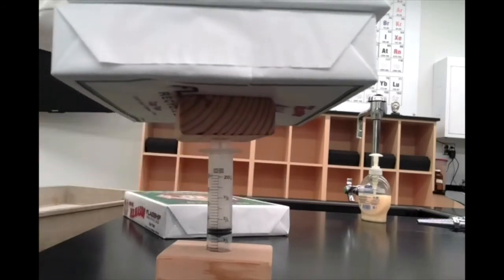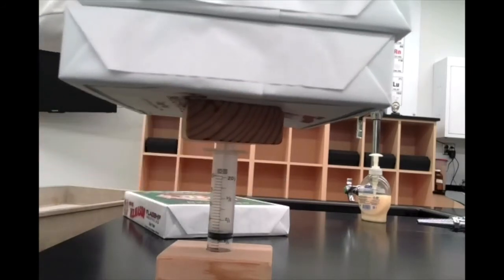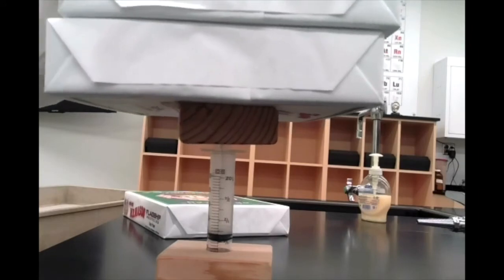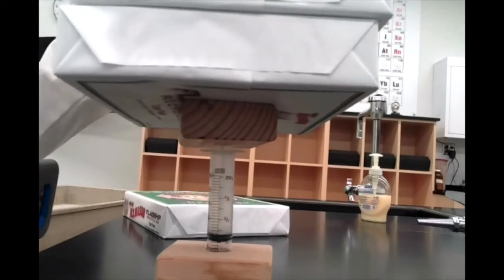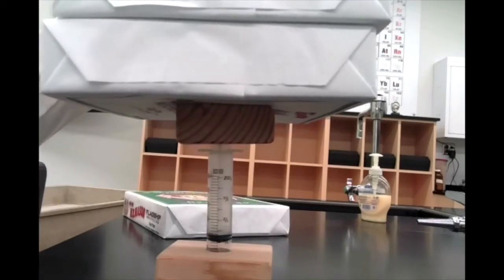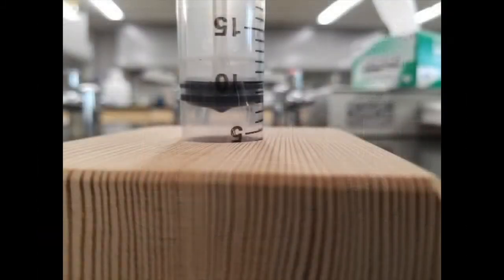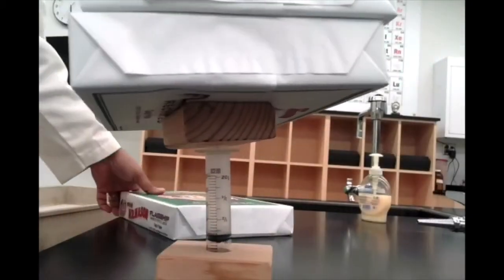And here's a 4th ream. And there's a picture of the reading. Here's our 5th and final ream. Okay. I'm trying to take care not to push down.